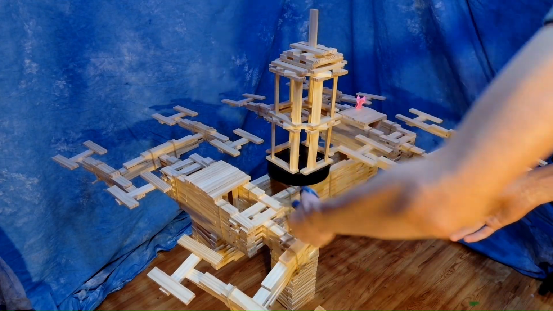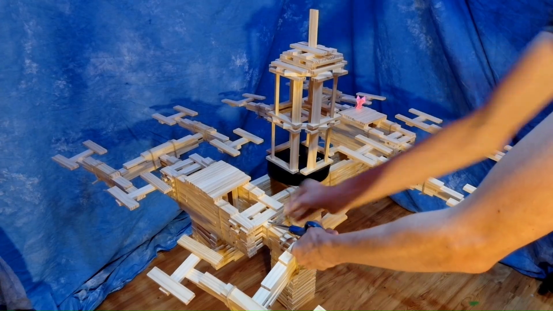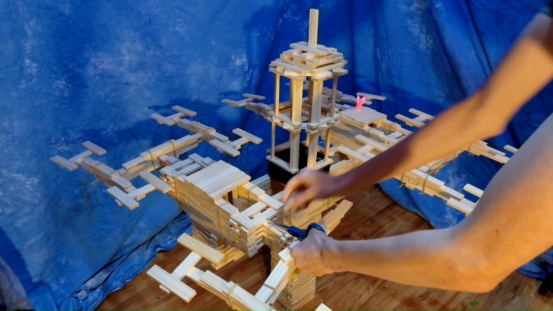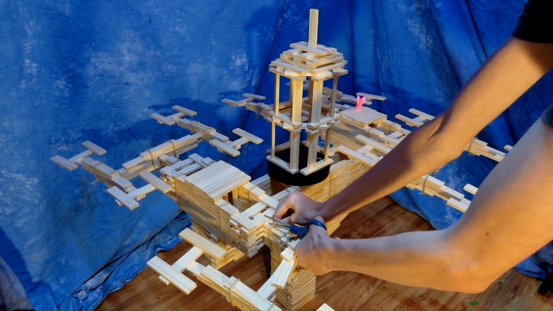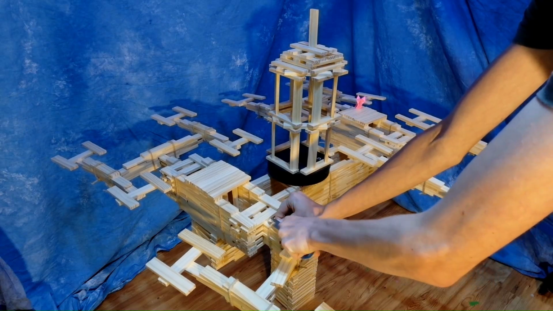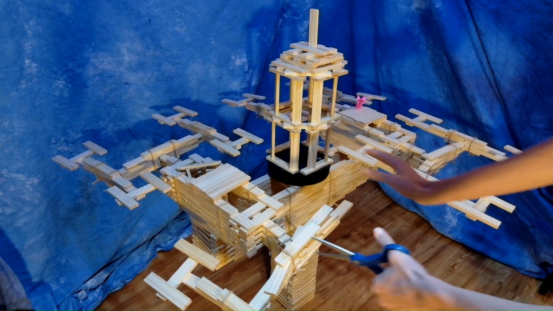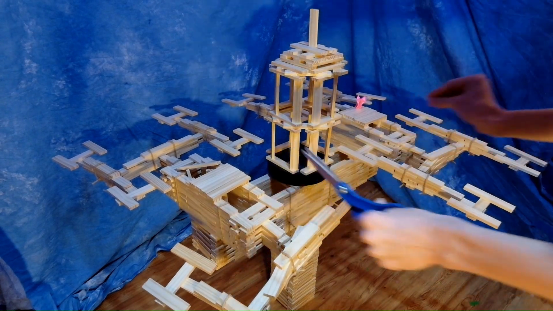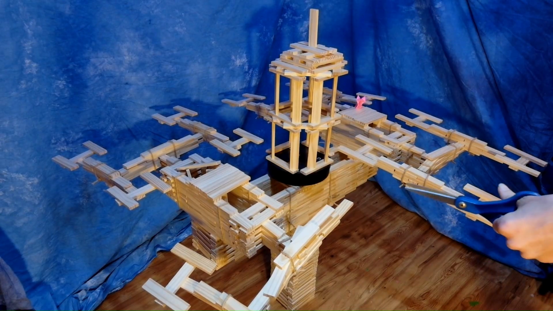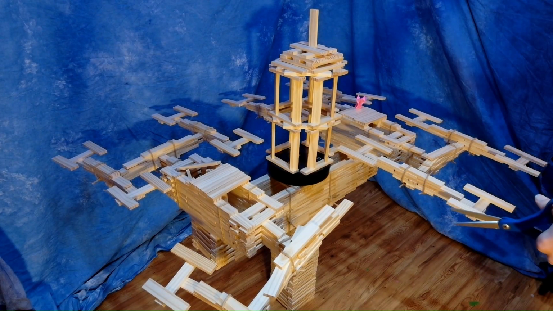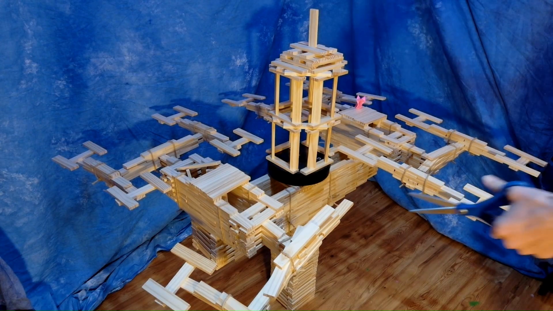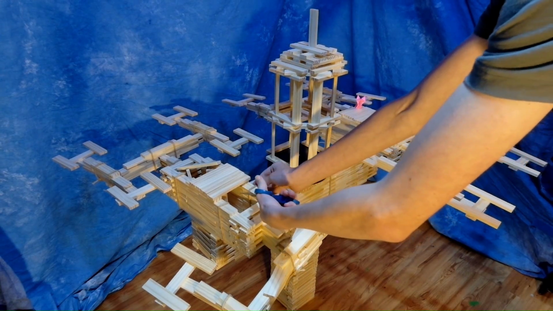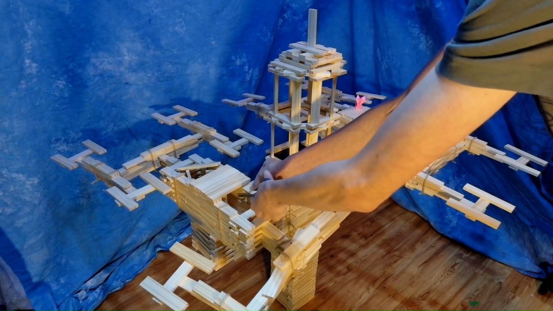Okay. I built this too strong. Oh my gosh. Whew. Okay. Oh my goodness. Wow. How is that? Okay, that's interesting. All right. I honestly did not expect that to even live at all.